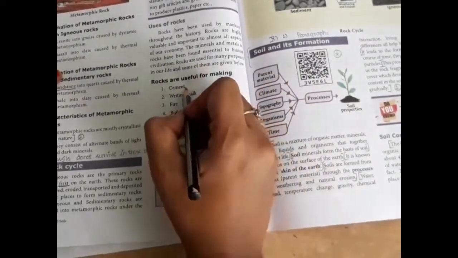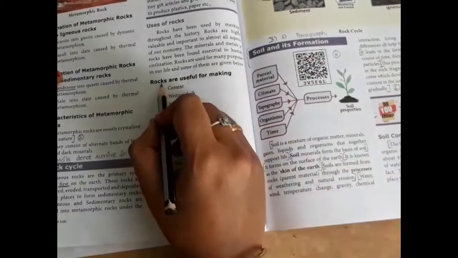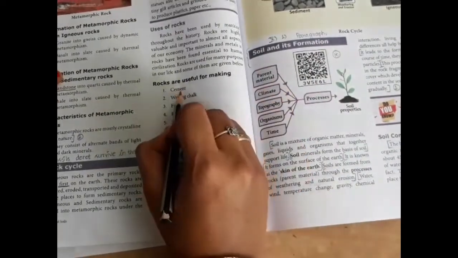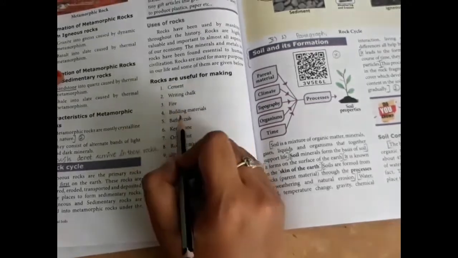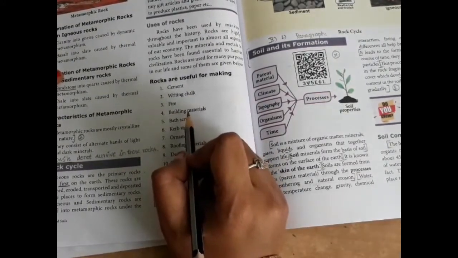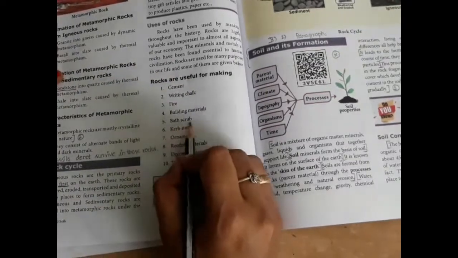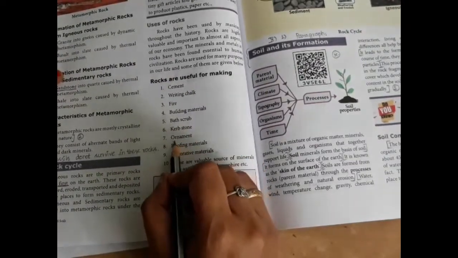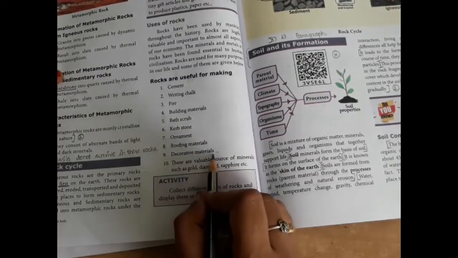We know cement. In cement we use the stones, right? Stones, tiny particles. The rocks are useful for making cement, writing chalk, fire, building materials. We used to build the home or temples or any construction works, we use the stones, which is a rock, right? Bath scrub, curbstone, ornaments, roofing materials, decorative materials.